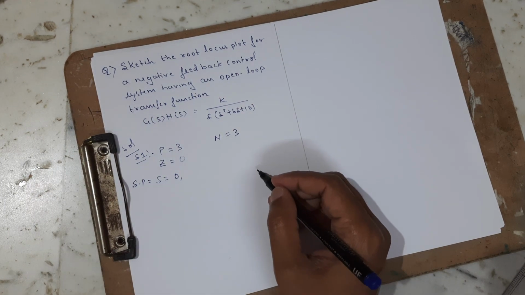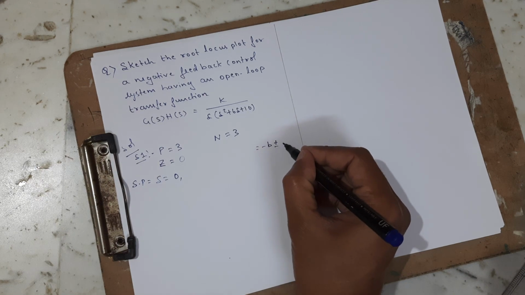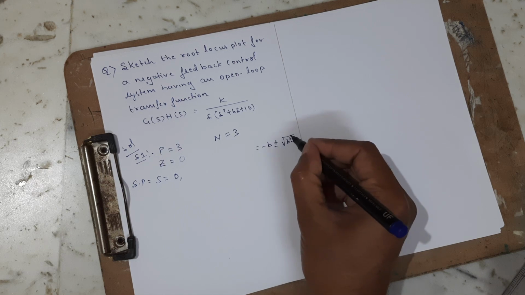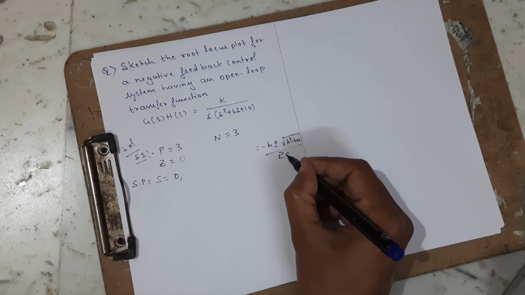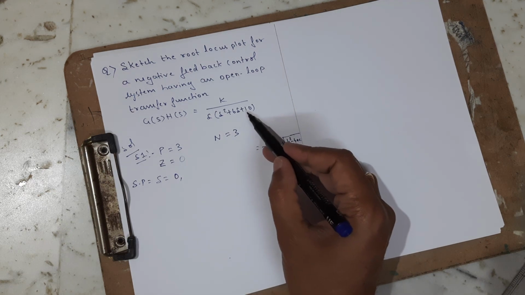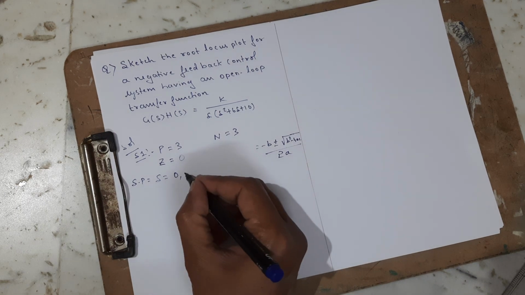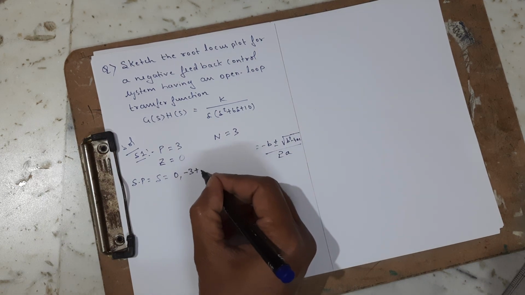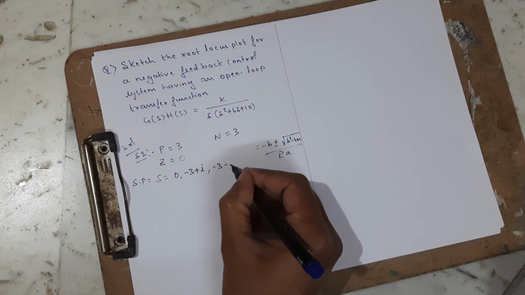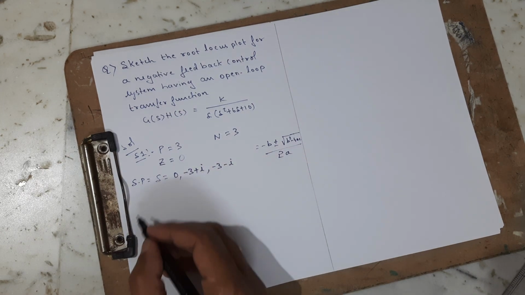We are going to use the formula minus b plus or minus root of b square minus 4ac divided by 2a, to find out the roots of this complex pole. If I apply this formula, I get minus 3 plus i and minus 3 minus i. Okay, so this is the starting point of the branches.